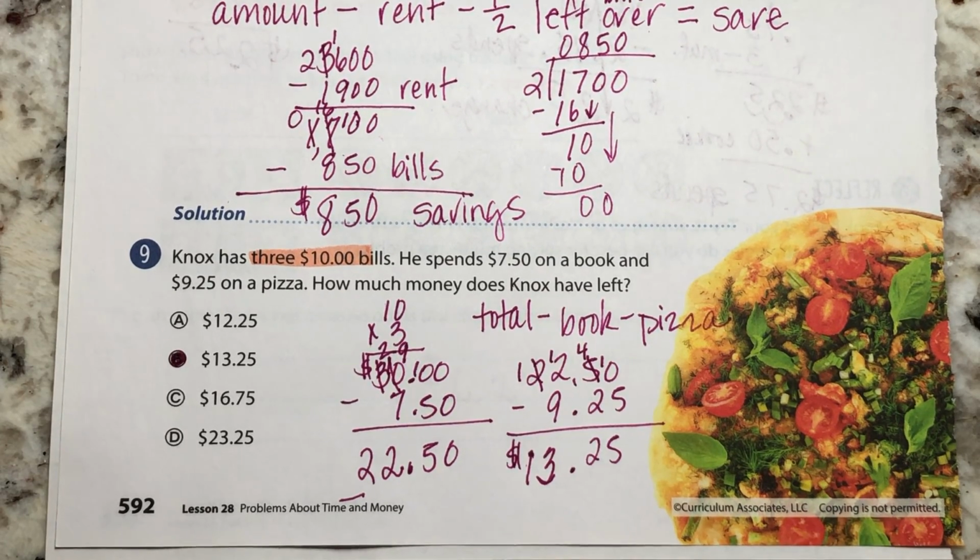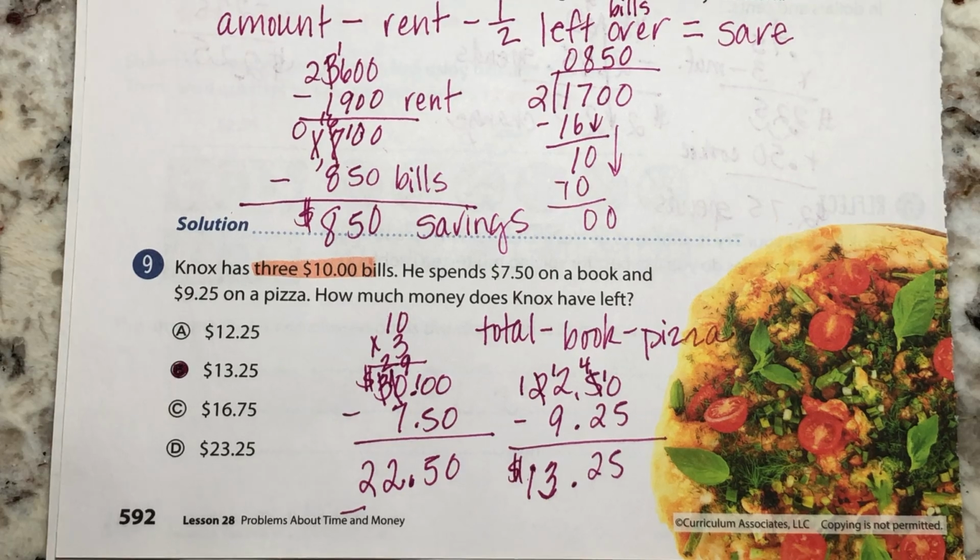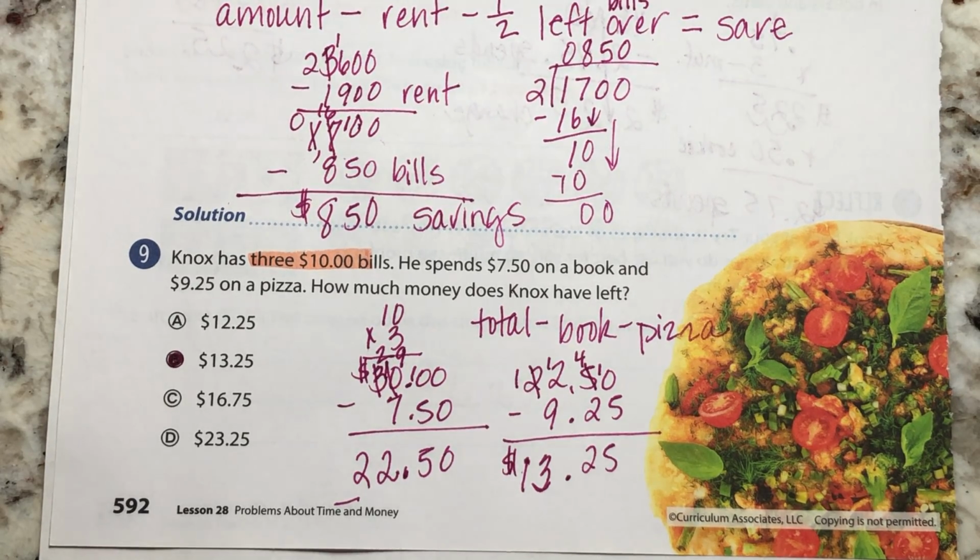So after these lessons, you are now prepared to begin working independently on page 593 and 594.